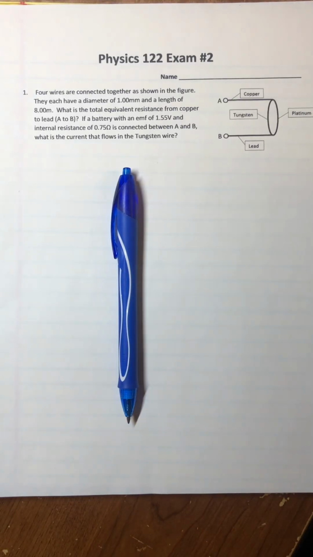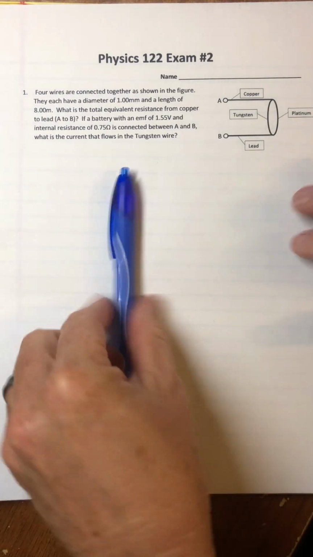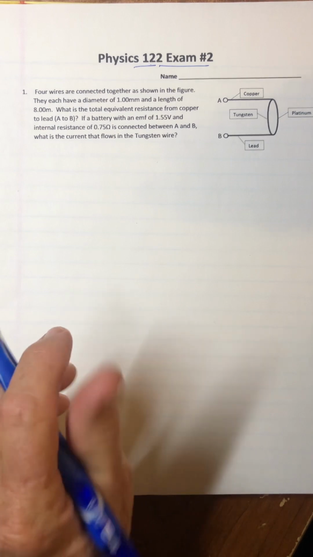Hey students, let's go ahead and go through the solutions to exam number 2 here for Physics 122 and use this as an opportunity to self-grade as well as correct or understand each of your mistakes so that you don't make those mistakes again moving forward. It's a great learning opportunity here.